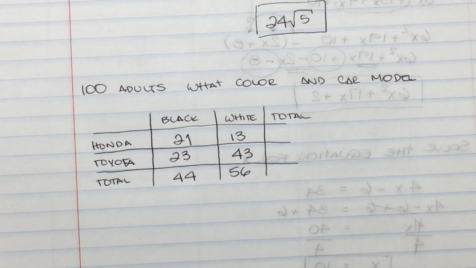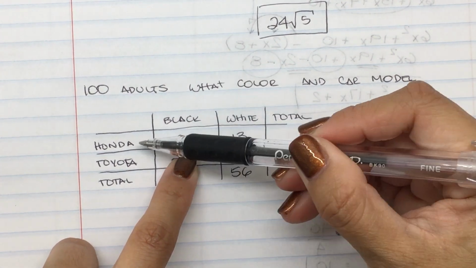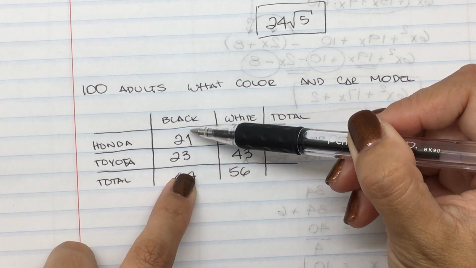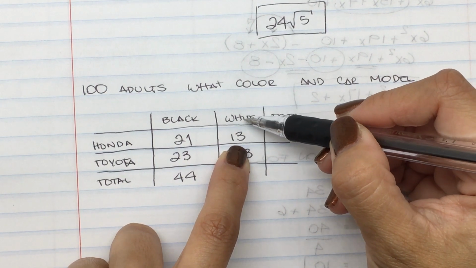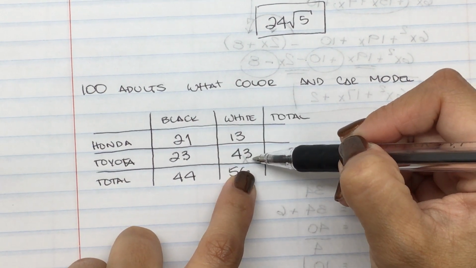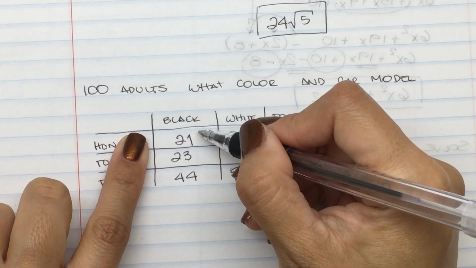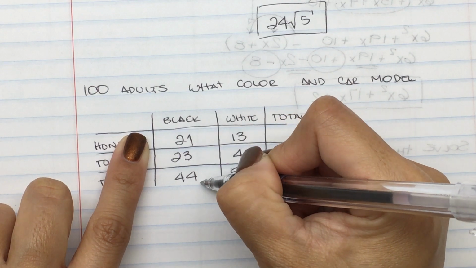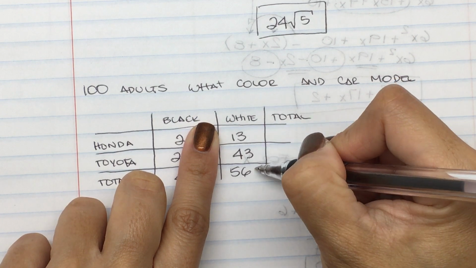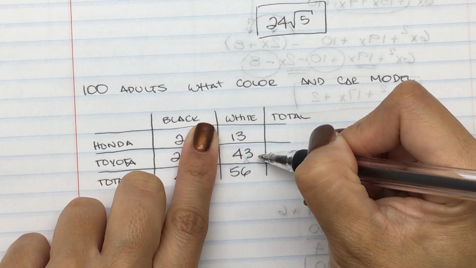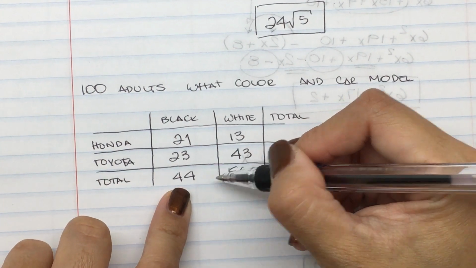To explain this: 21 adults like black Hondas, 23 adults like black Toyotas, 13 adults like white Hondas, 43 adults like white Toyotas. The total of adults that like black cars is 44. The total of adults that like white cars is 56, because 13 plus 43 is 56. 21 plus 23 is 44.